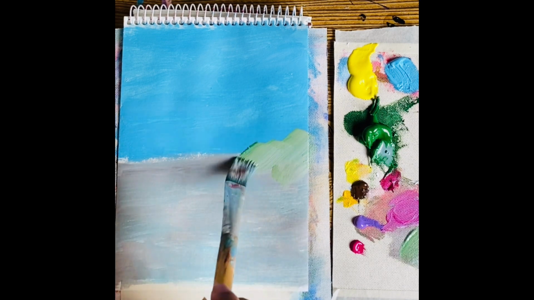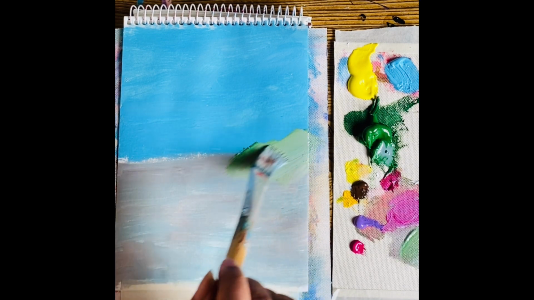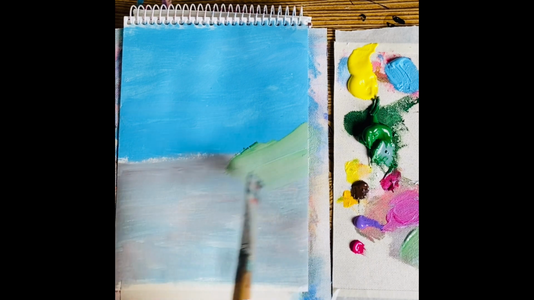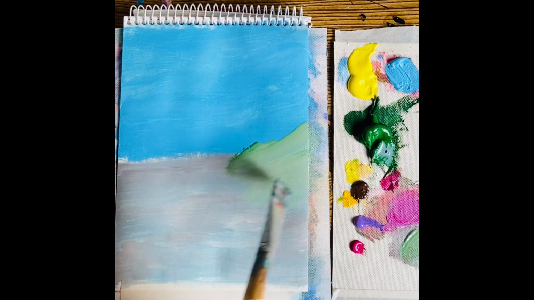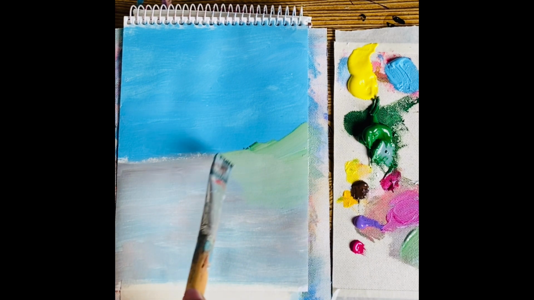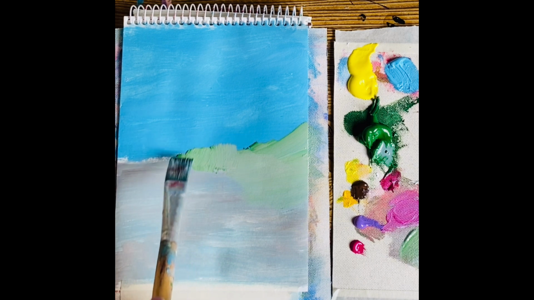5. Blend with dry brushing for smooth transitions. A dry brush technique, using a brush with very little paint, helps you create soft gradients and subtle value shifts without harsh edges.